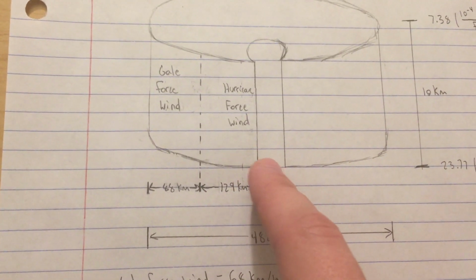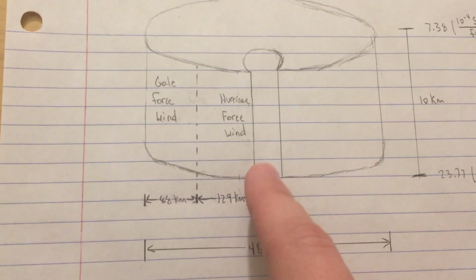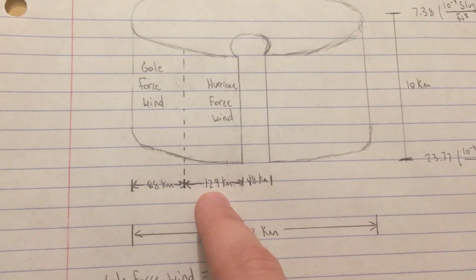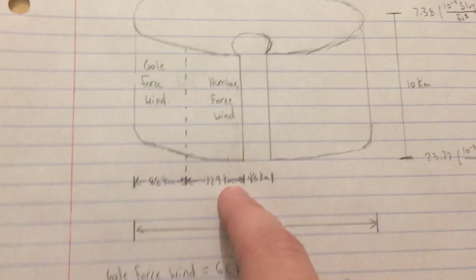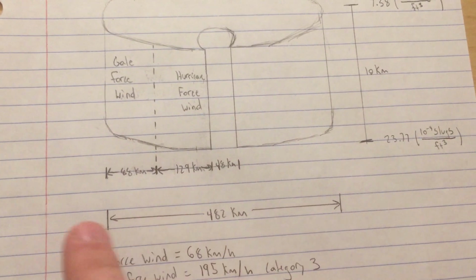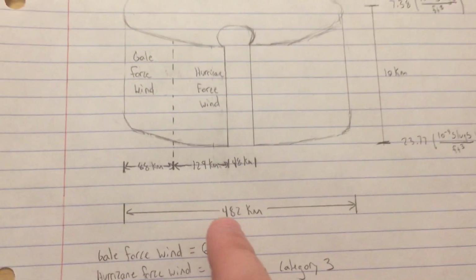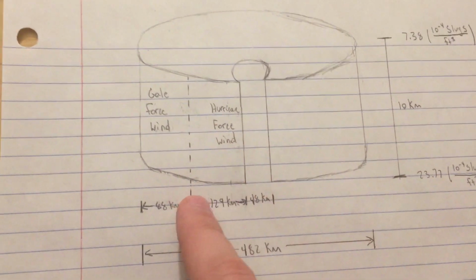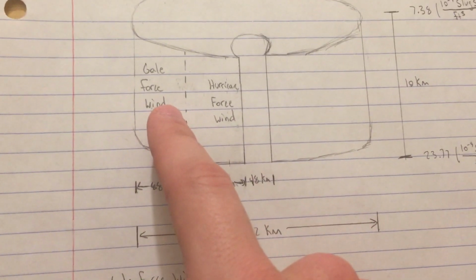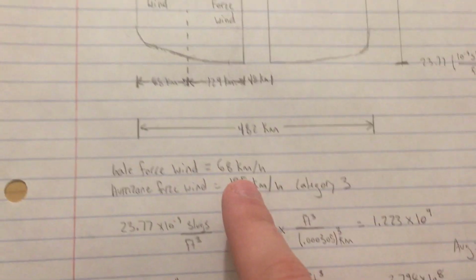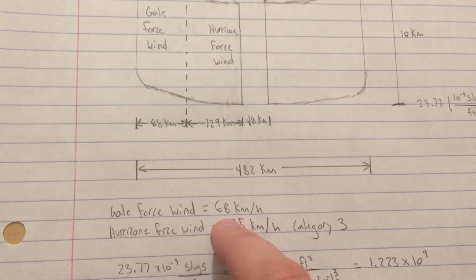I then found that the hurricane force winds can be anywhere from 25 to 150 miles out, so I estimated it to be 80 miles or 129 kilometers, and then found that the average hurricane total width is going to be somewhere around 300 miles or about 482 kilometers. And for this remaining section, we're going to be estimating that they're going to be gale force winds, which is about 33 to 40 knots.